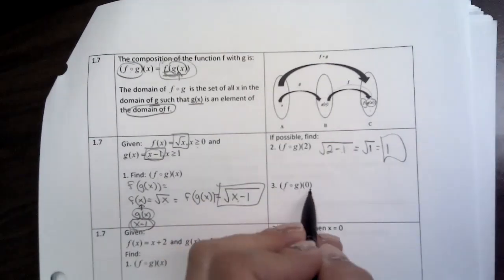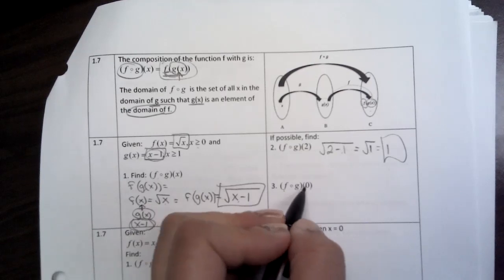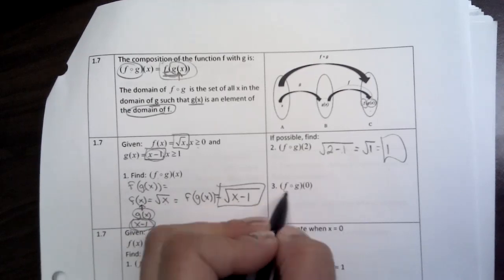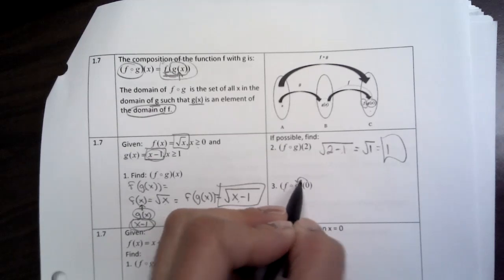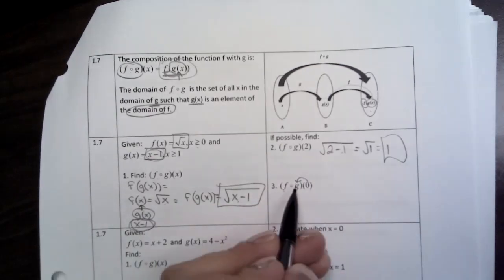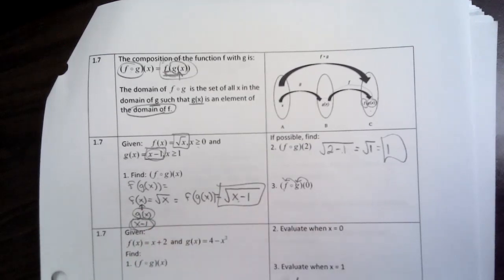Okay, f of g of 0. So what this is saying is that I am going to plug 0 into this combination. But really what happens is I plug 0 in there first, and whatever answer I get there then gets plugged in here. Okay, it works either way.